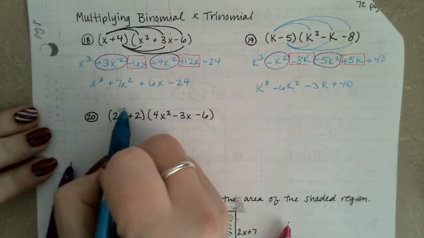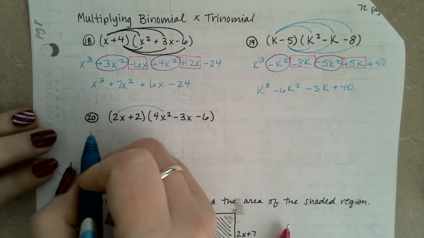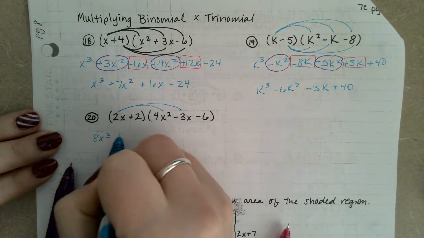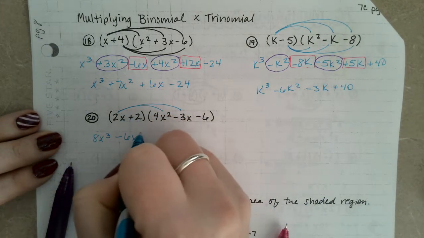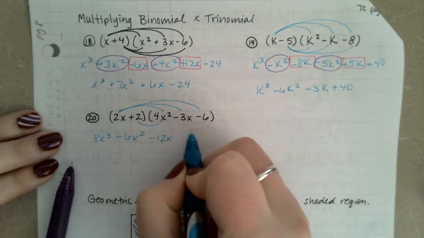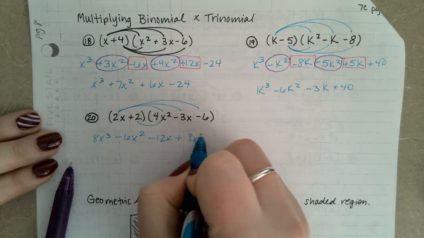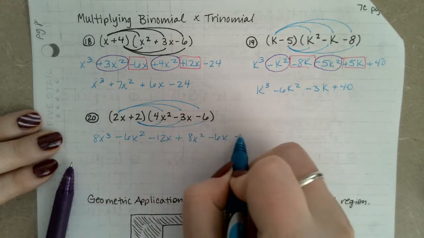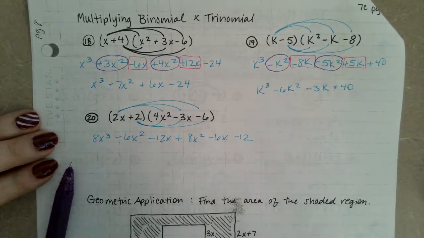One last one, we'll take 2x times 4x squared, and that'll give us 8x cubed. Multiply again, that'll give us -6x squared, -12x, and then our 2, -6x, -12. And then again, combine your like terms.